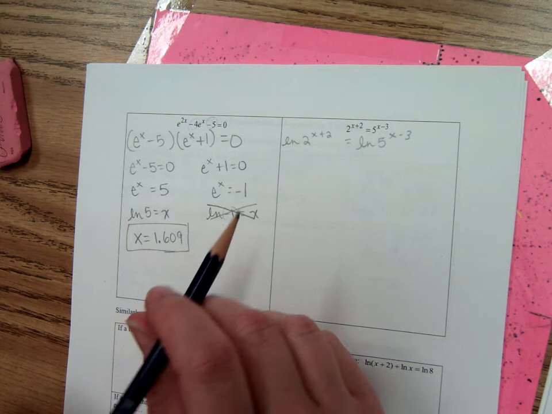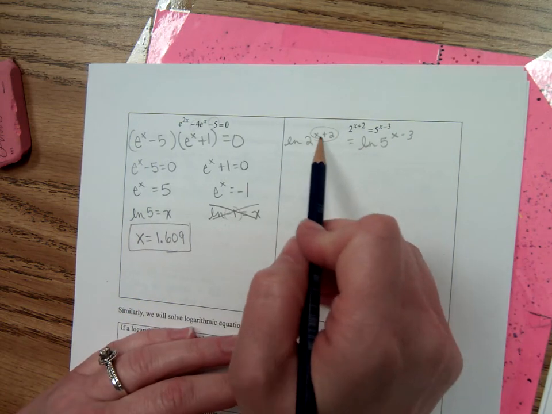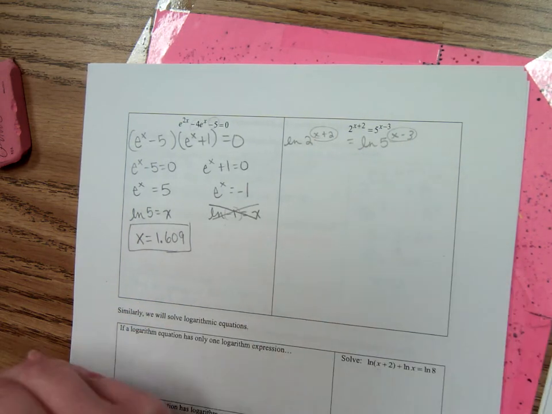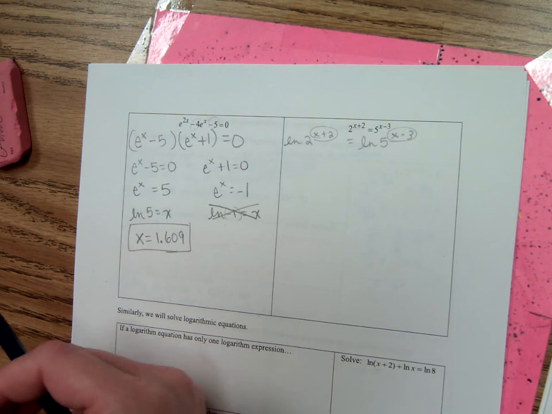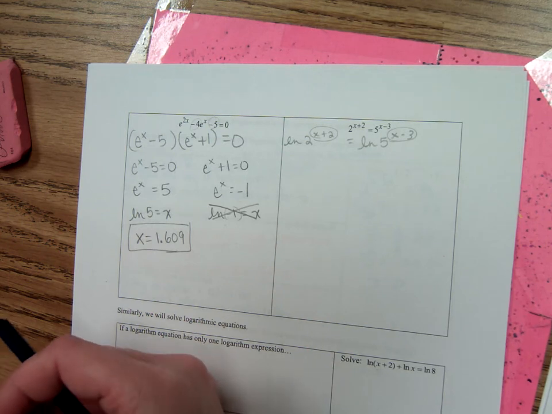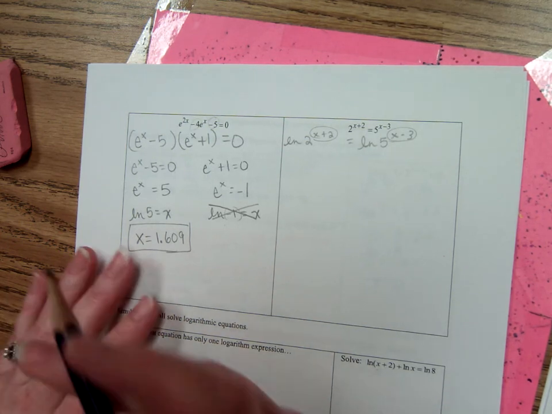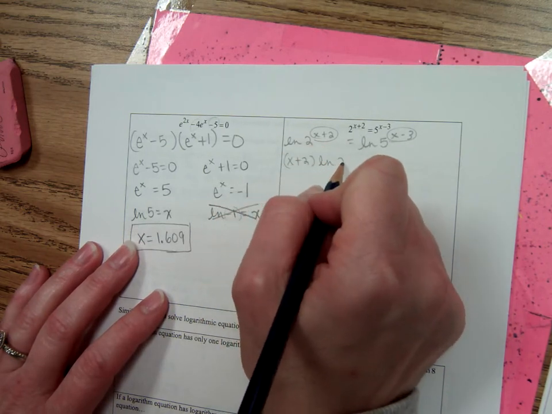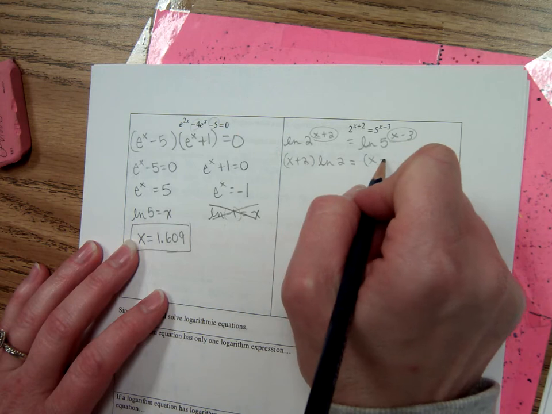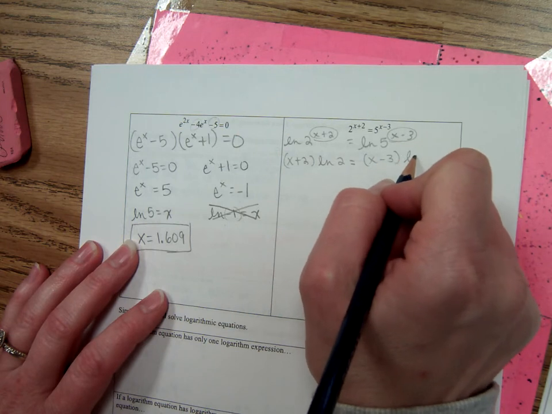Now, do you remember in your little properties that we did, what happens with an exponent in a logarithm? Oh, yeah, it goes in front. So that's x plus 2 times the natural log of 2 equals x minus 3 times the natural log of 5.